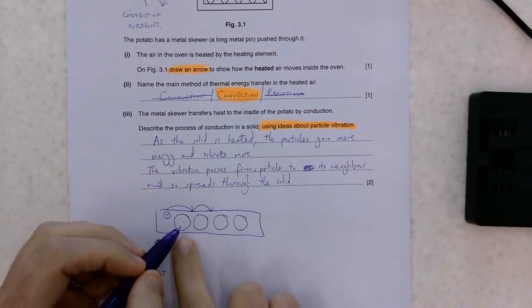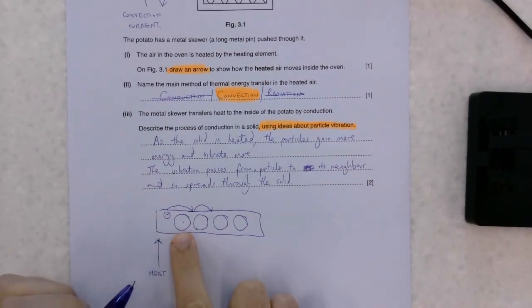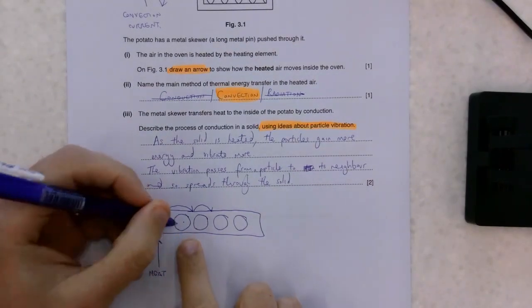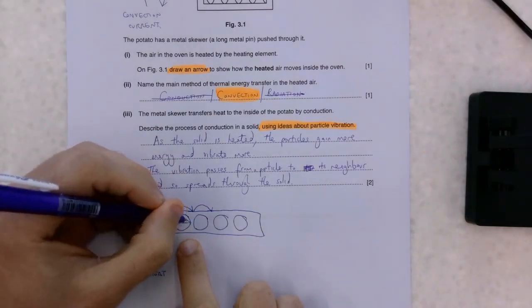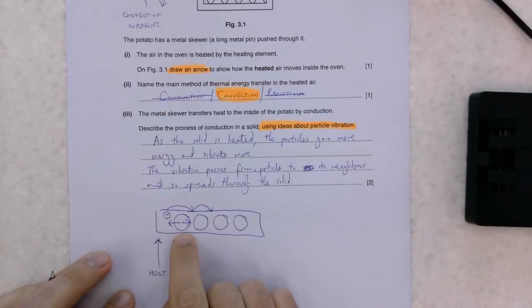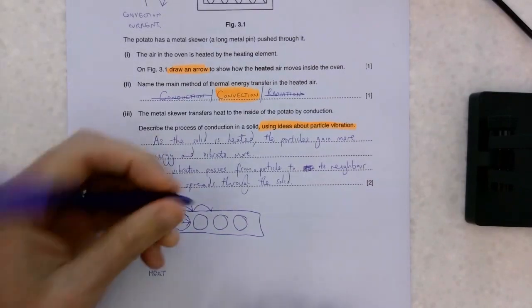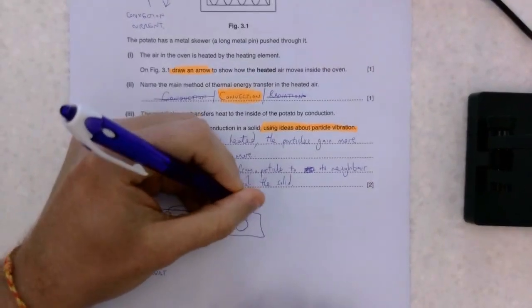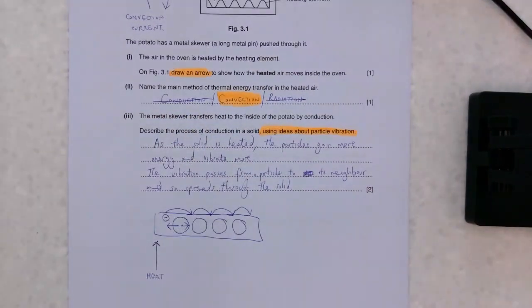You should be aware that each of these particles, as we heat it, will start to vibrate left and right. As a result of this one vibrating left and right, the next one will vibrate, the next one will vibrate, and so on. This is a slower process than our electron transfer, very slow, but it is also another way of passing heat energy through a solid.